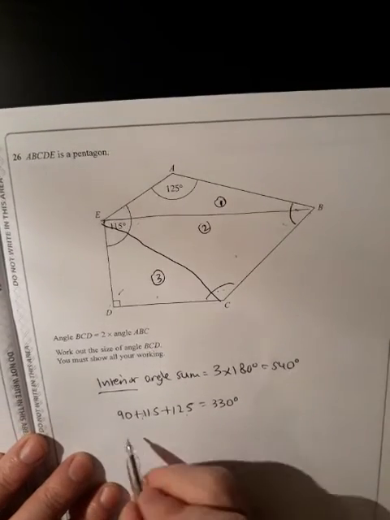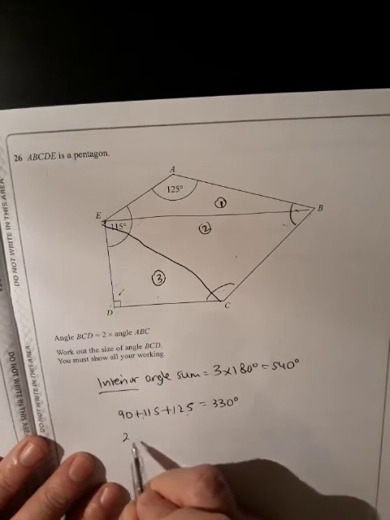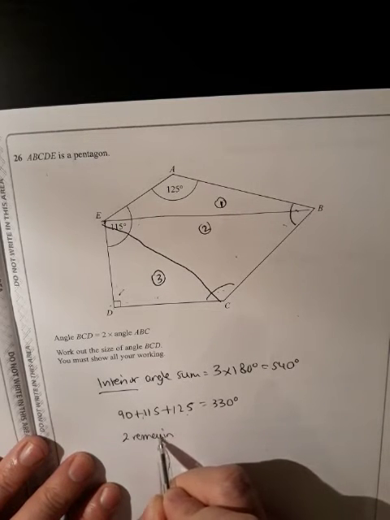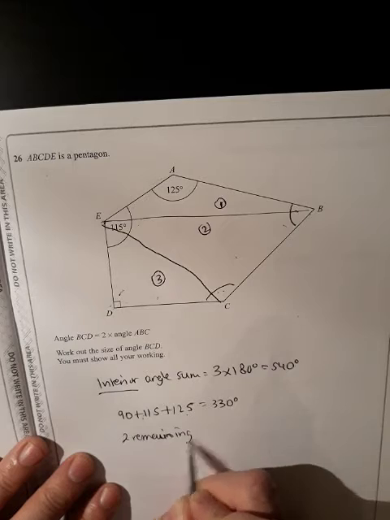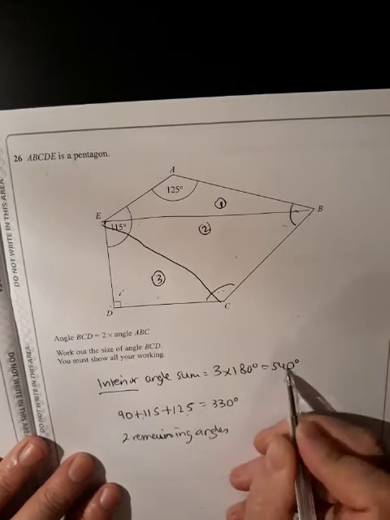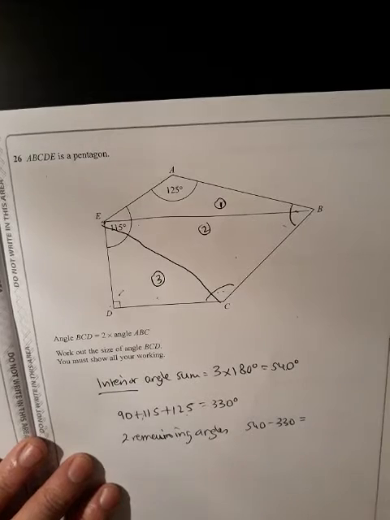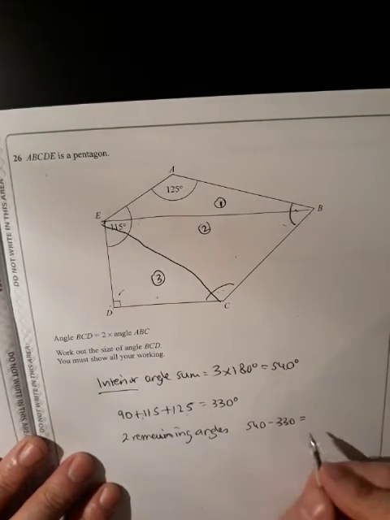So the two remaining angles must be what's left, 540 minus 330. Which gives us 210 degrees.